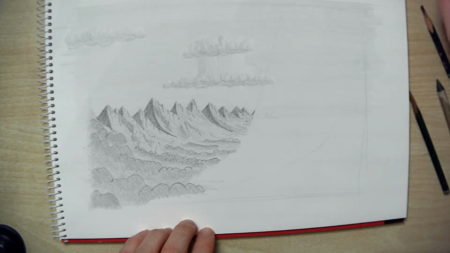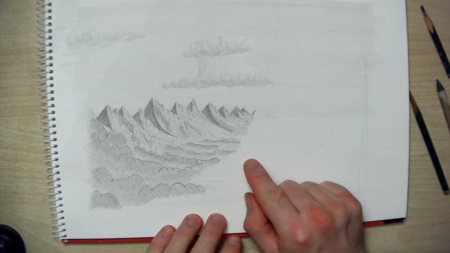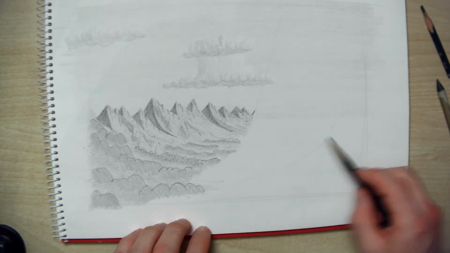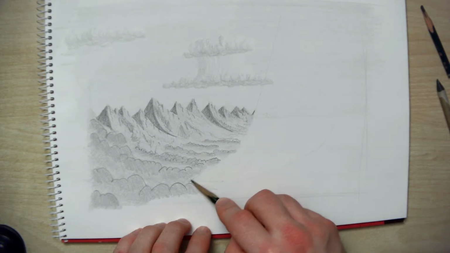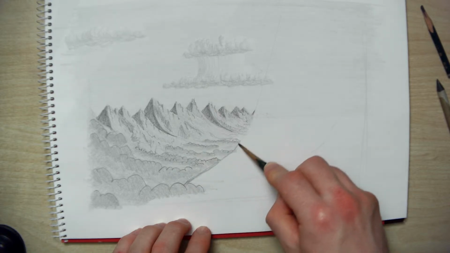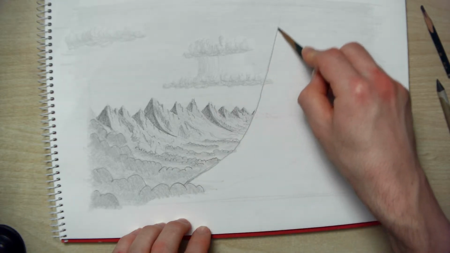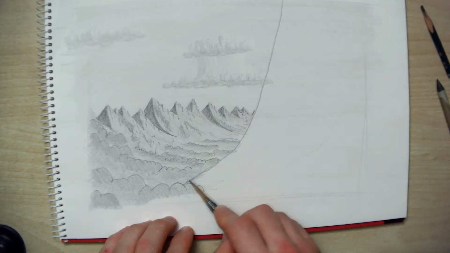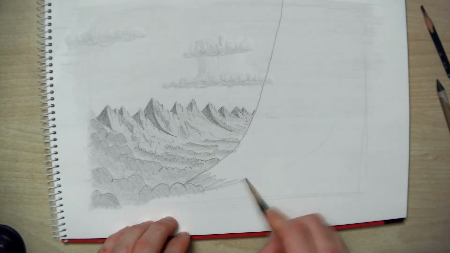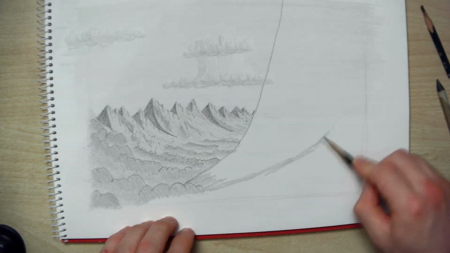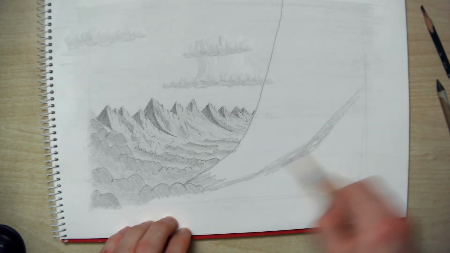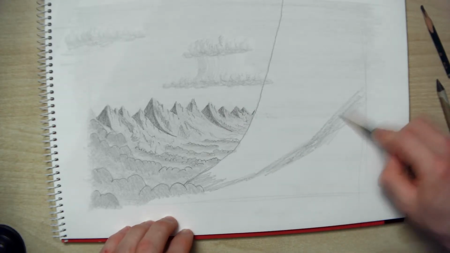Alright. Now what's next is this face of the mountain that is close to us. And I'm not really sure how I'm going to do this. All I know is that it's a shadow side, so it's going to be rather dark. So I can just go in there with the HB pencil and give it a rather dark value already.